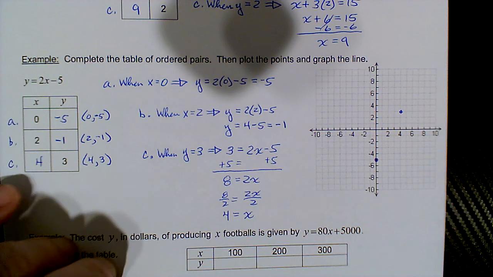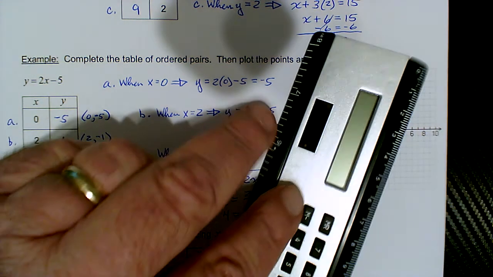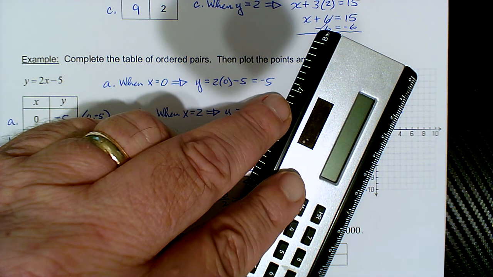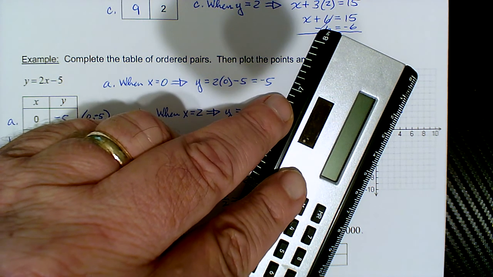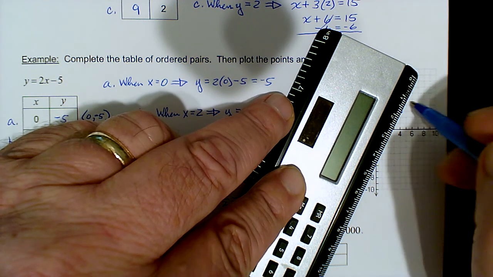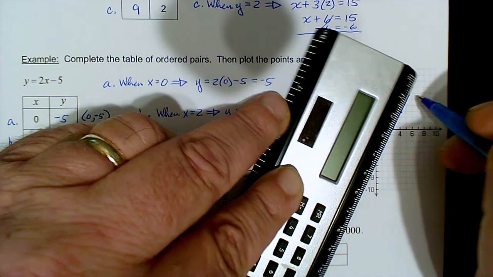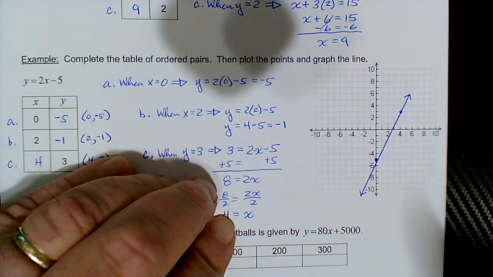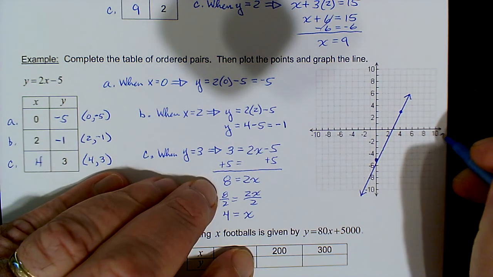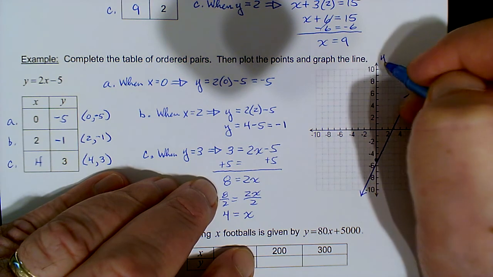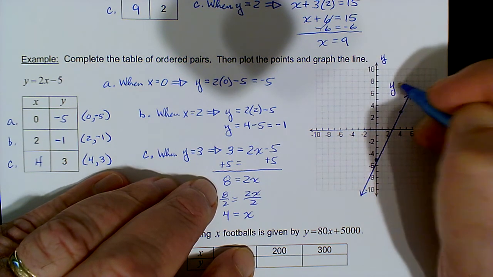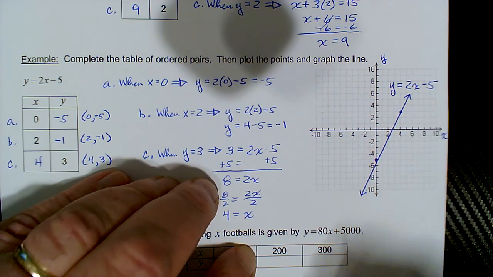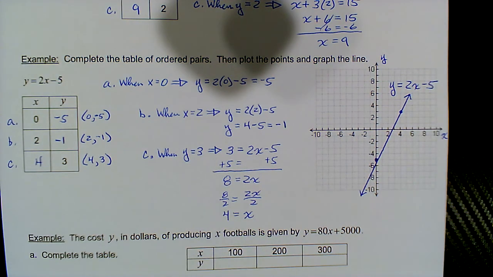So now if I use the straight edge to join those points, there's my straight line. And again, I should have labeled the axes to begin with, x and y, but then if we're doing this by hand, you might want to write the equation of the line next to the line.